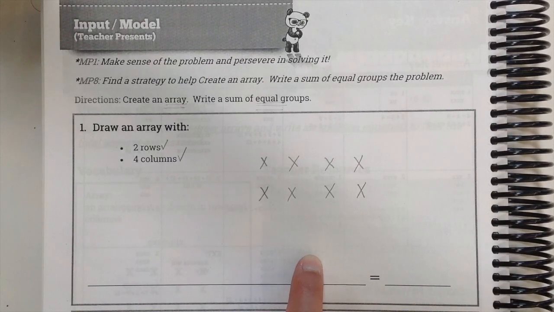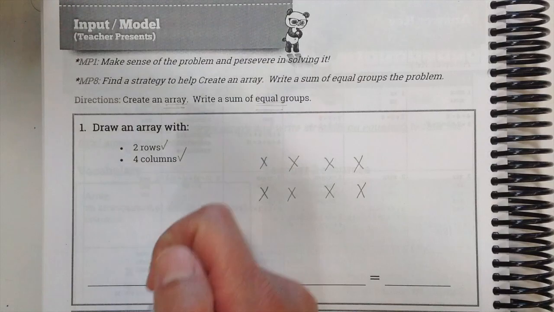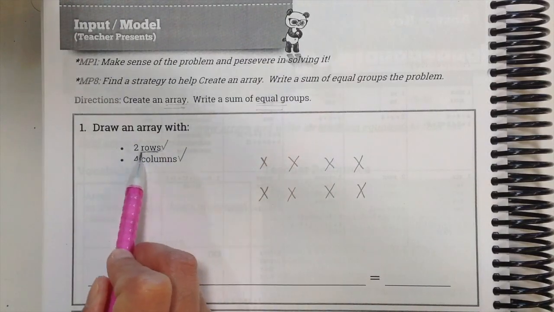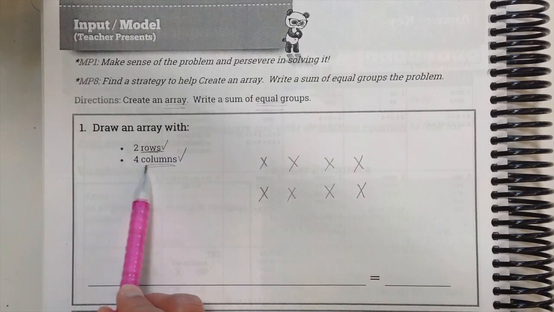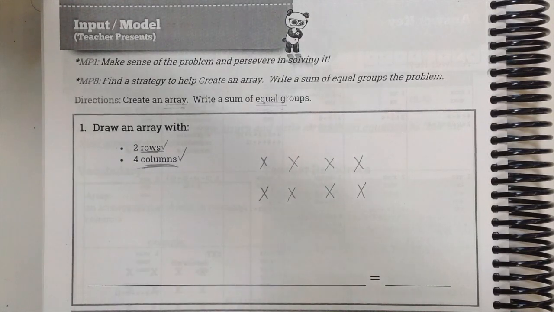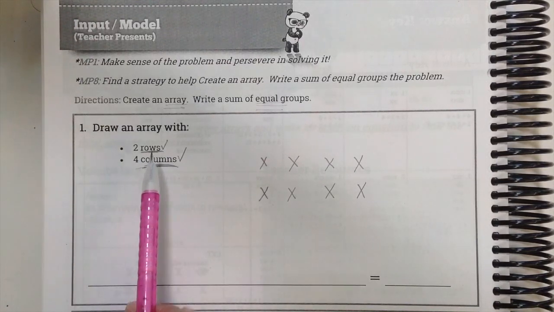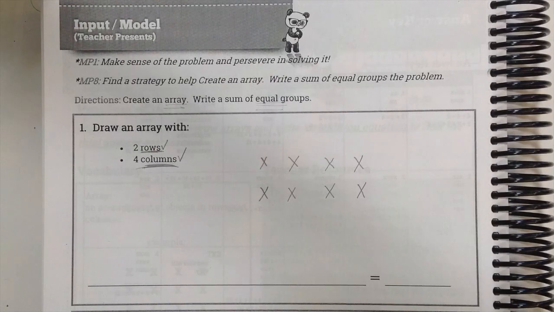So I can do that in a couple of ways. Remember, I can either write an equation to explain what's happening with my rows, or I can write an equation to explain what's happening to my columns. Both are true, so it doesn't matter which one I pick. I'm just going to start with rows because that's what's listed here.